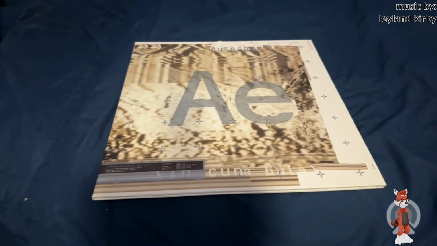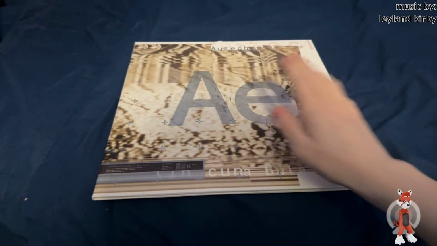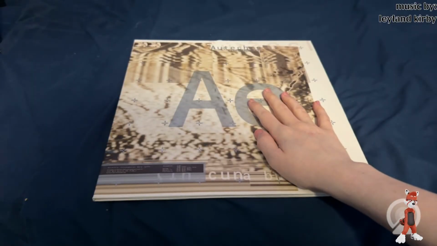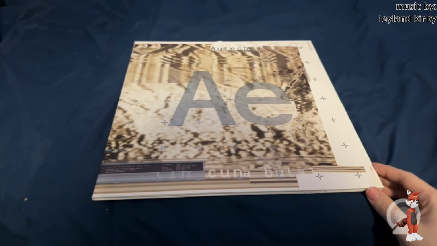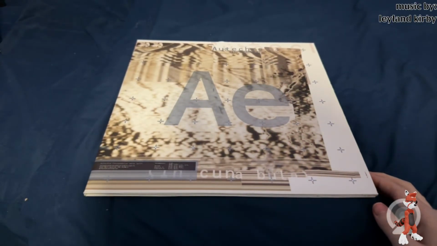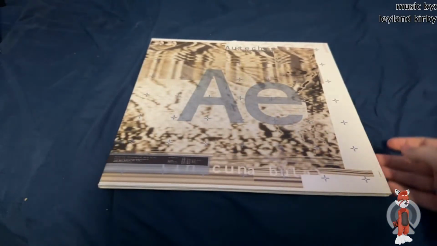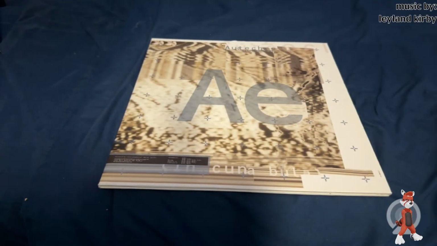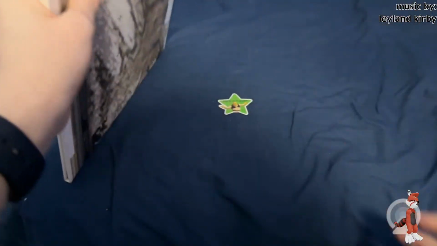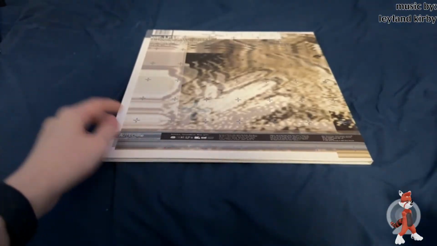Autechre. This is their first album, Incunabula. It's a repress. This originally came out in 1993. Again, on Warp Records. For some reason, all the Warp artists are like at the start of the alphabet. So you're going to see a lot of that.